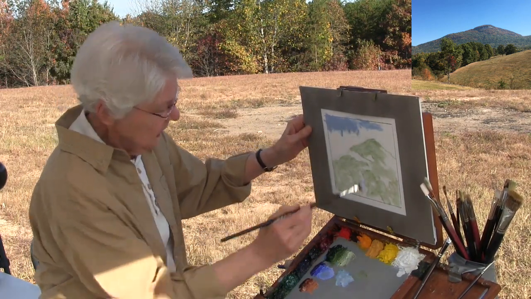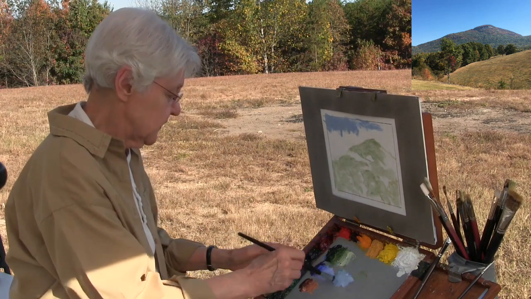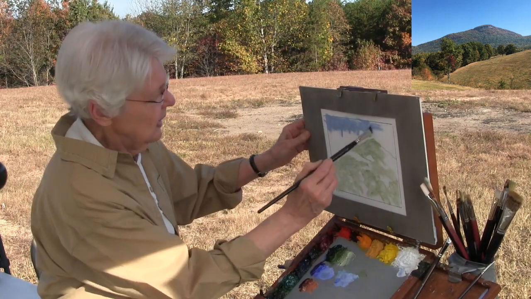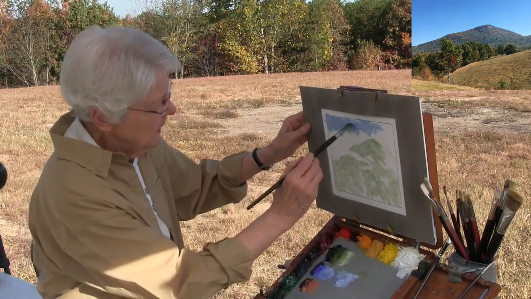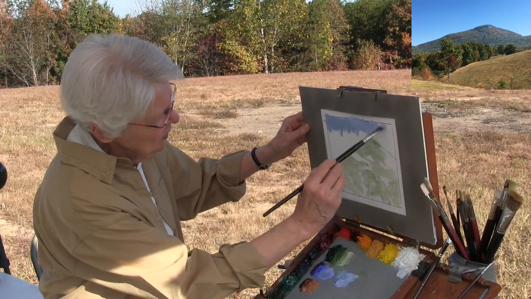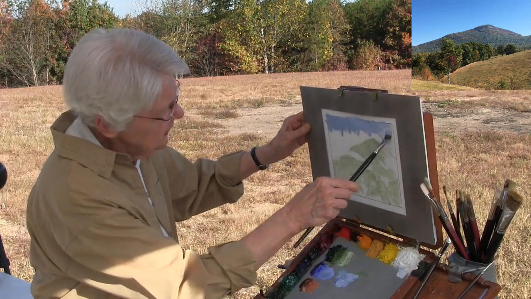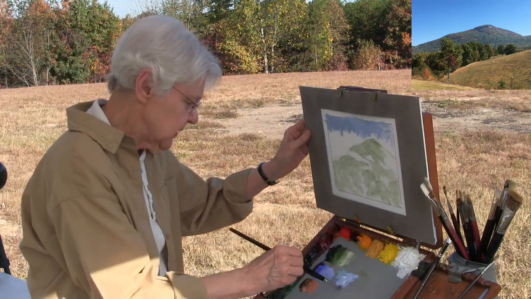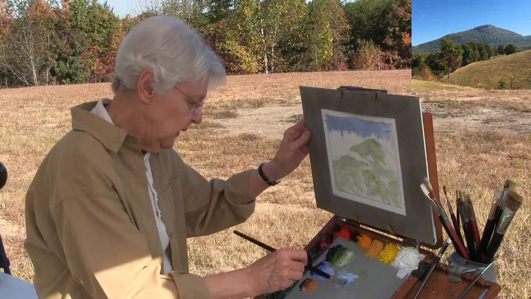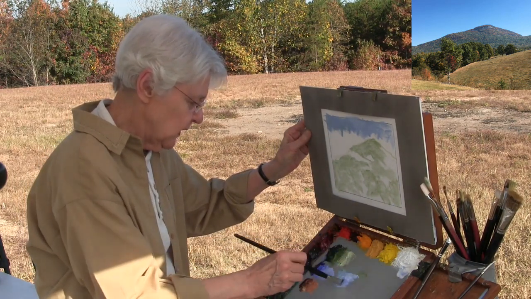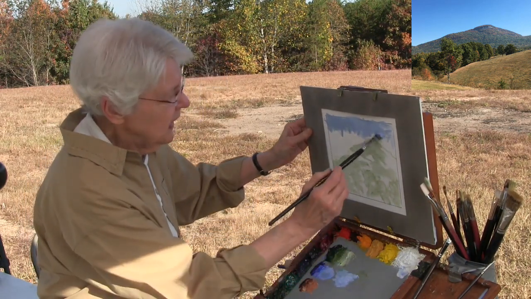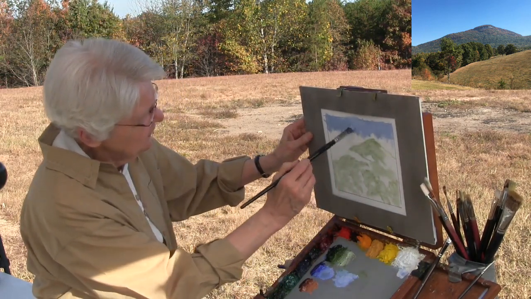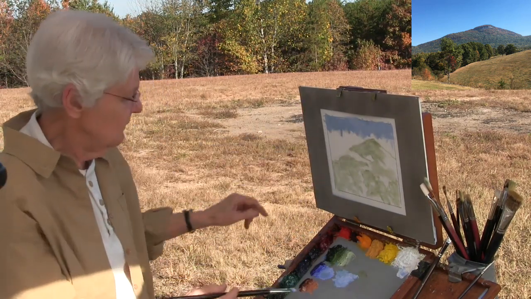Okay, now to make the sky interesting, we need some variation. So I'm going to move back and forth here between a warm and cool blue. Now what that means is, cool means it has more blue in it in proportion to other colors, and warm means it has less blue in proportion to other colors. So, if you can see that on the camera, I've got that kind of variation in there.